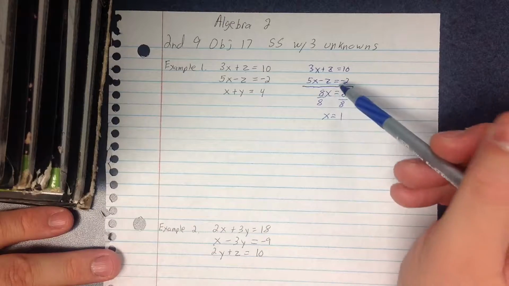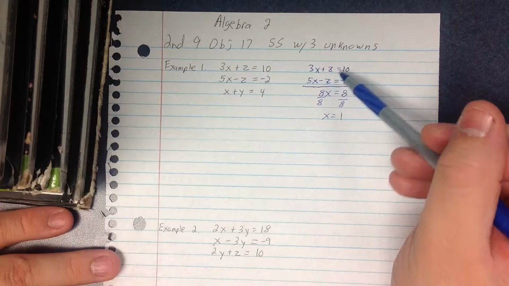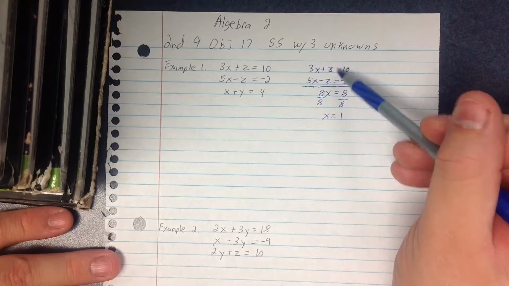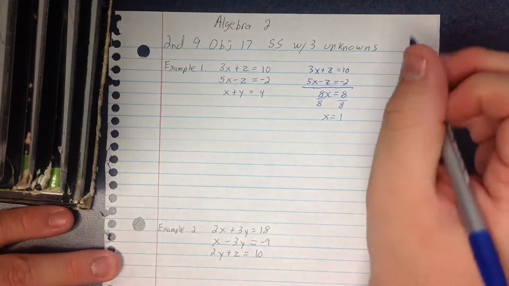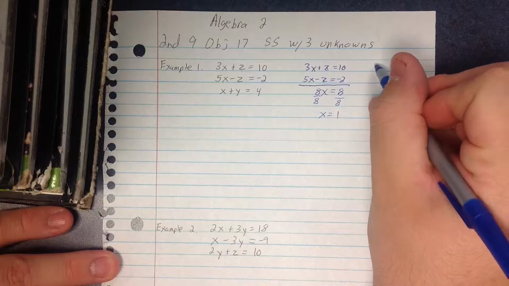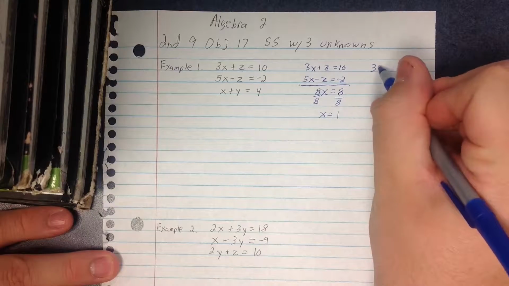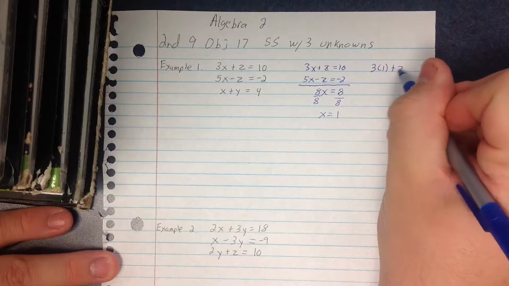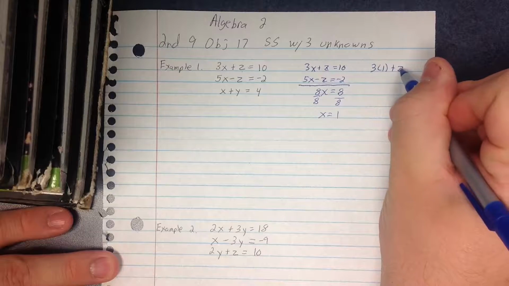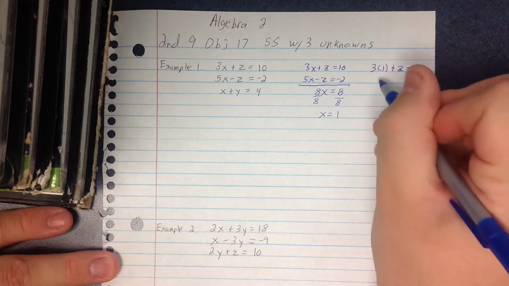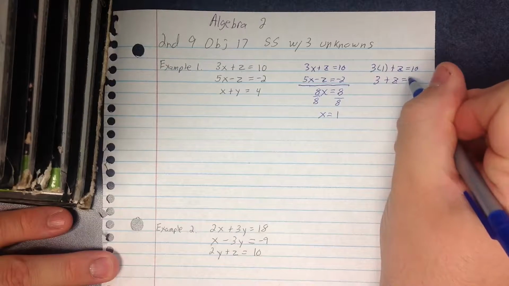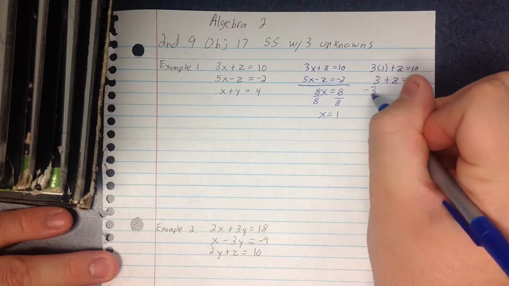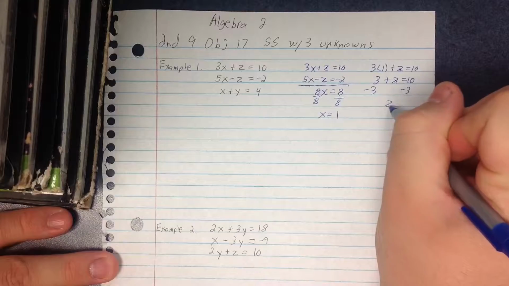Now we need to go back and figure out what z is, so I can pick either one of these equations and find z. I'm just going to pick the top equation. So the top equation was 3x, so I'm going to say 3 times 1 plus z equals 10. So 3 times 1 is 3 plus z equals 10. So we minus 3 from both sides.